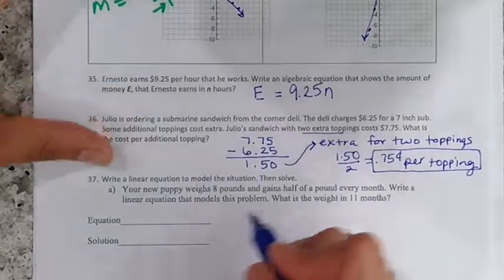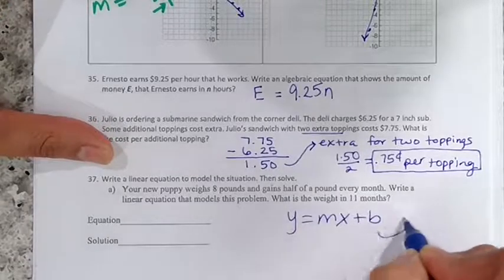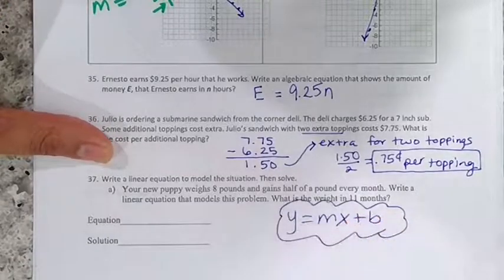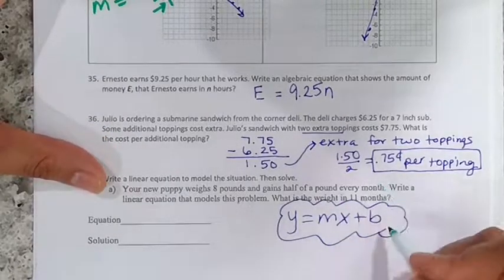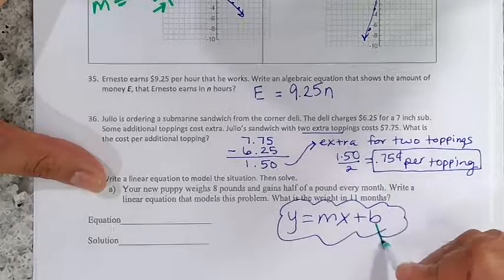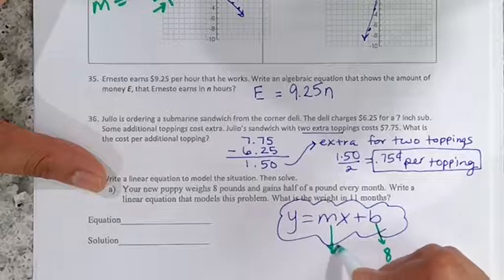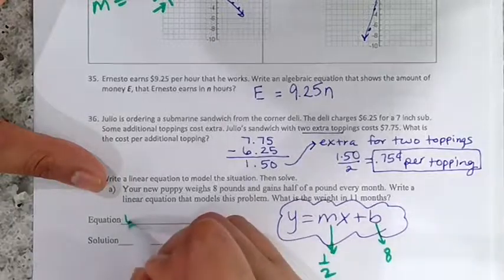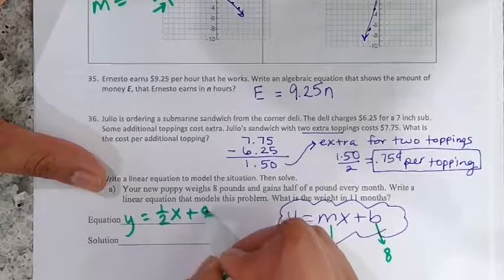Writing a linear equation. A linear equation is y equals mx plus b. This says, write a linear equation. Your new puppy weighs 8 pounds, and gains half a pound every month. So his starting weight is 8 and he gains half a pound every month. That's the slope. So y equals 1/2 x plus 8.